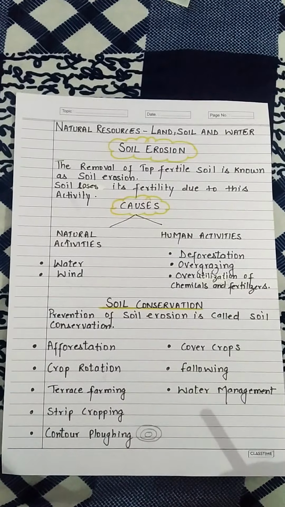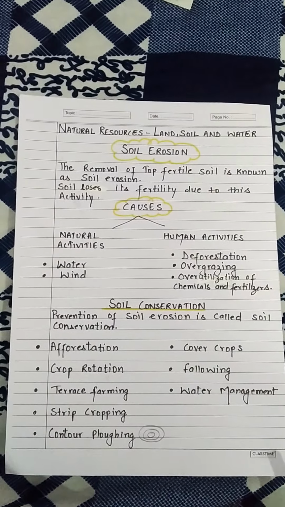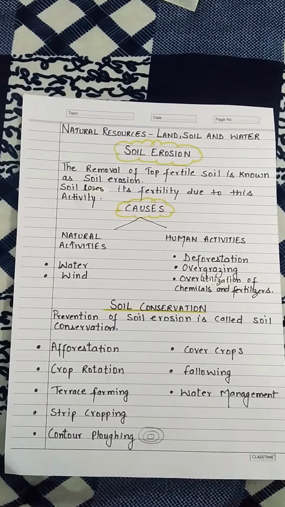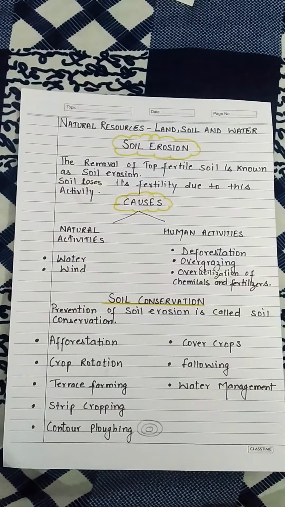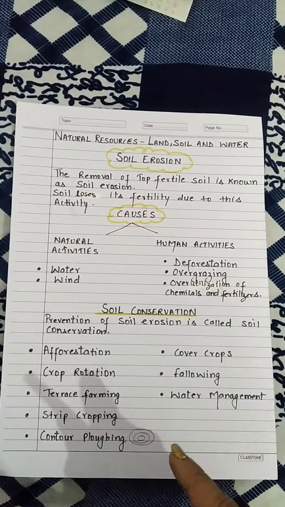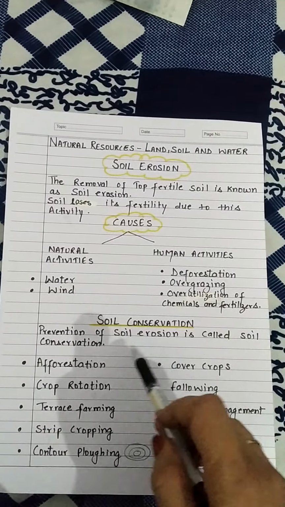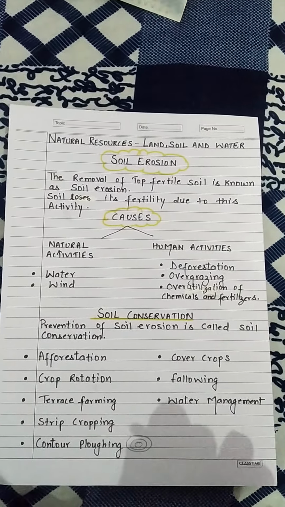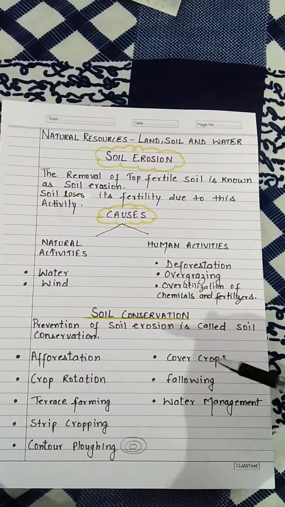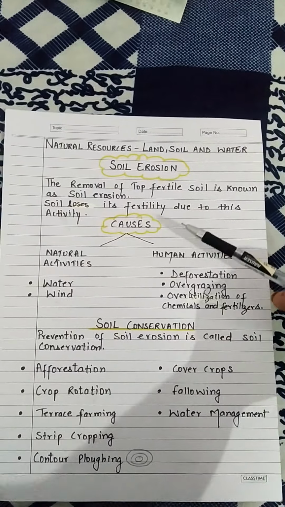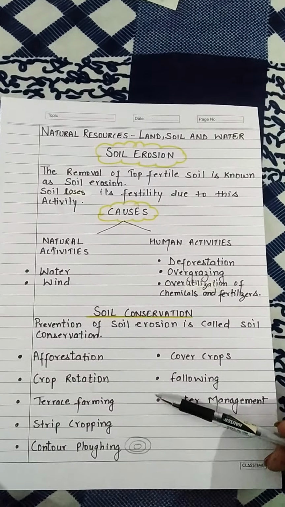And we can make rock dams also. It will help to check the speed of the water flow, and it can control the occurrence of floods. So ultimately, all of these help in soil conservation. These all are the methods. So what we have done is understood soil erosion, its causes, and soil conservation.